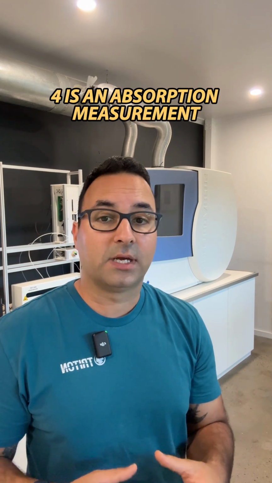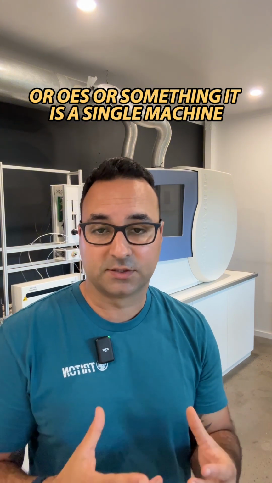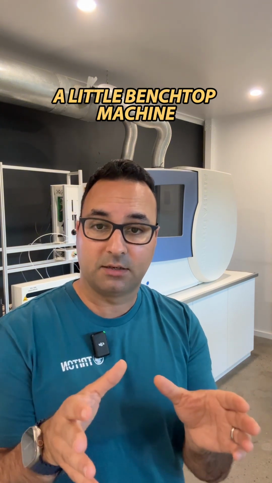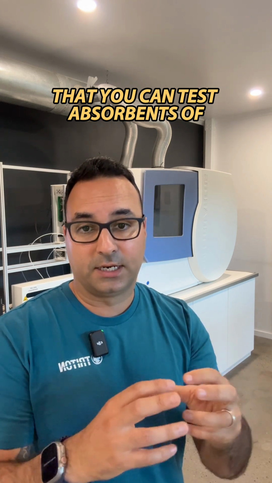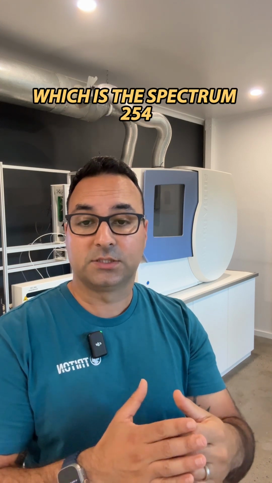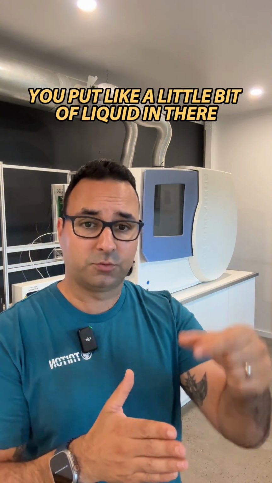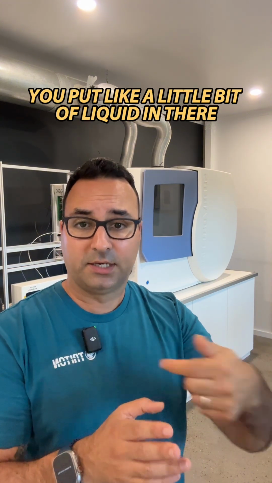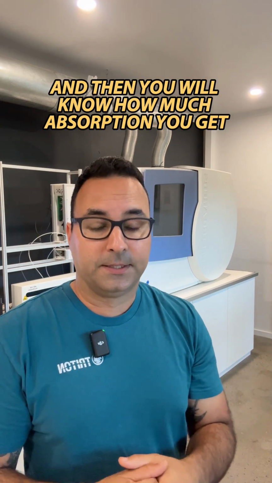SAC 254 is an absorption measurement, so it's actually not carried out by the MS or OS or something. It is a single machine, a little benchtop machine that you can use to test the absorption of a UV spectrum, which is the wavelength 254, which is why the name is SAC 254. You put a little bit of liquid in there, you scan it, and then you will know how much absorption you get.